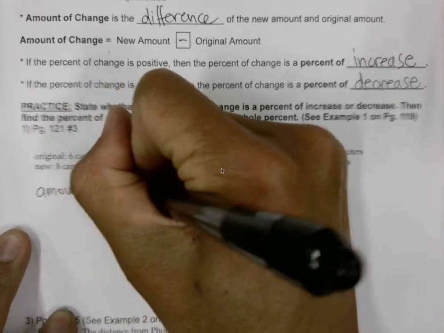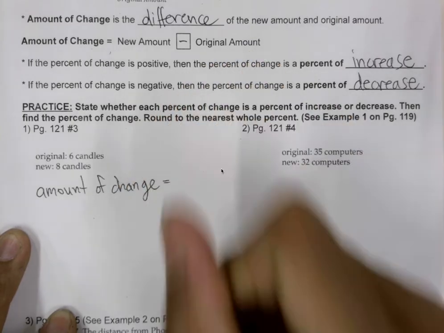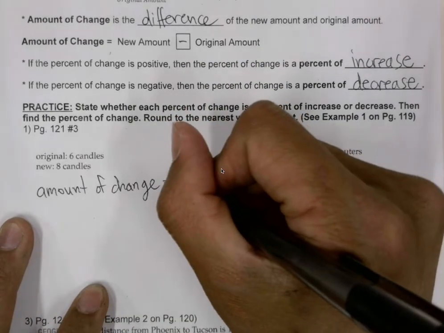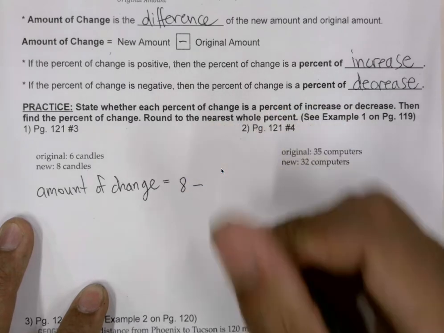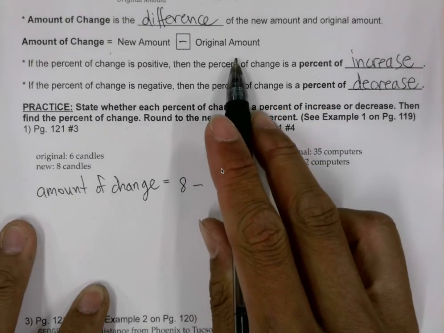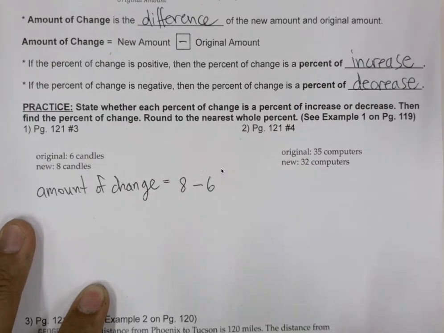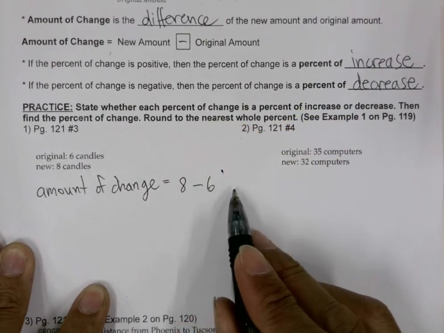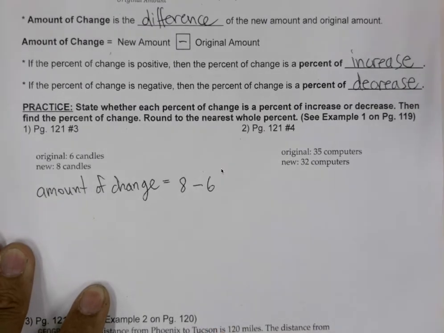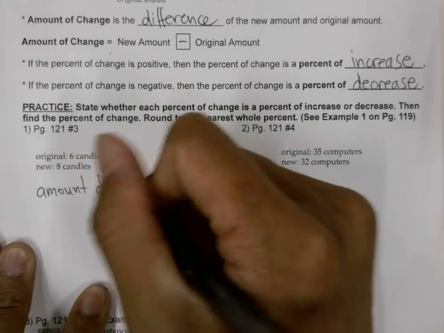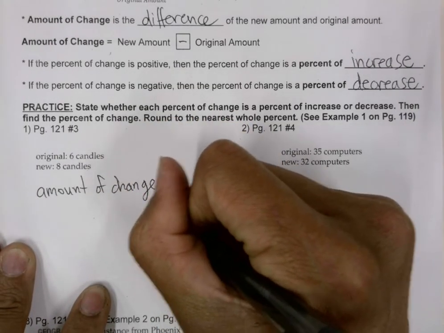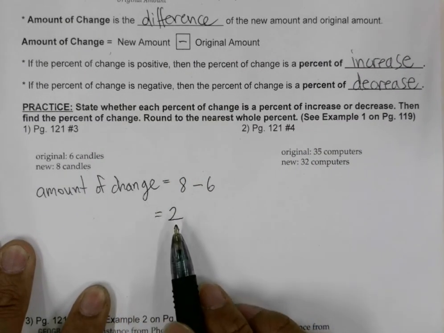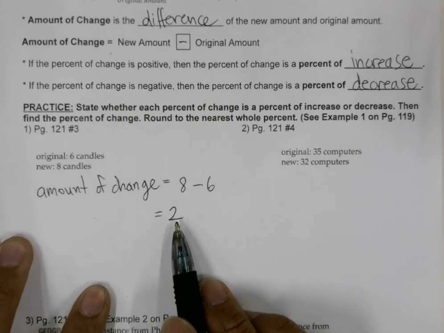of change is equal to the new amount, 8 candles, minus the original amount, 6 candles. Not sure if I have enough room to write candles here. But the amount of change here would be 2. Notice here that the amount of change is a positive number, right?